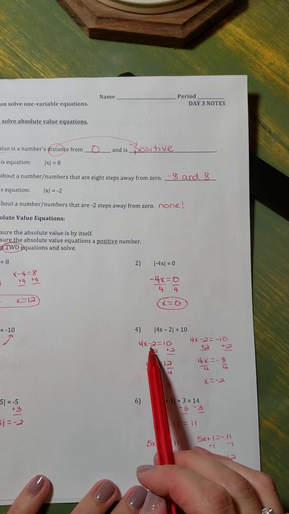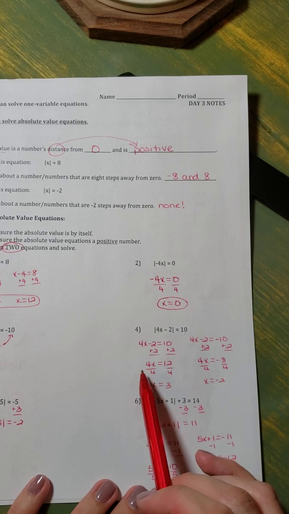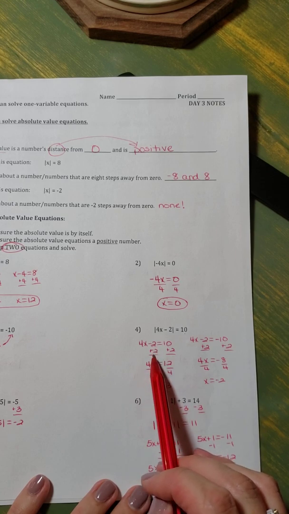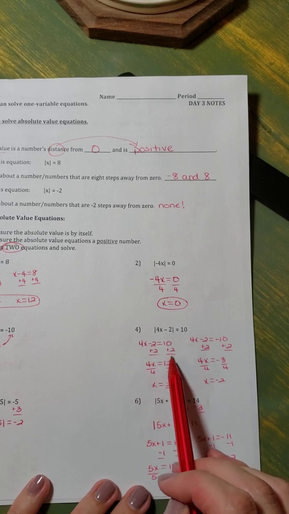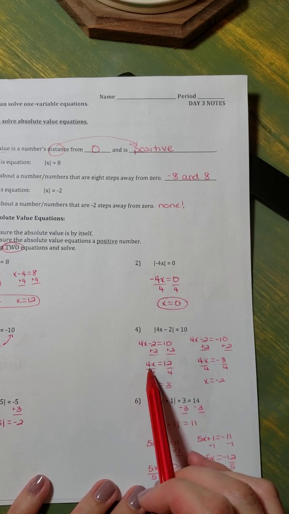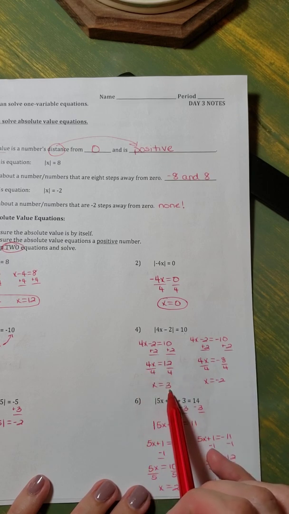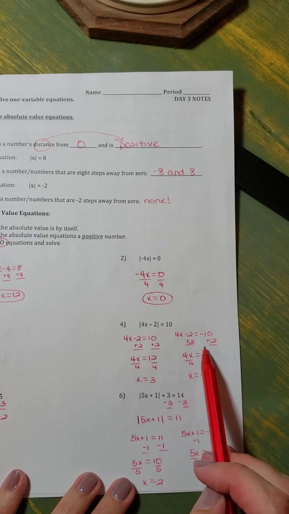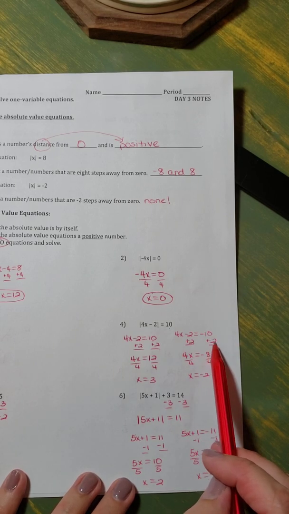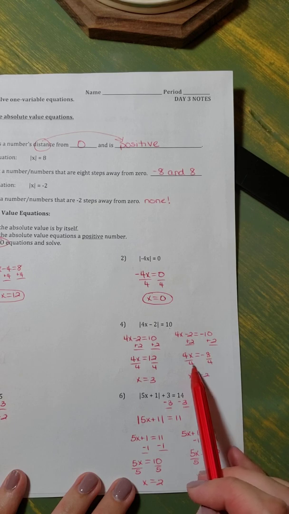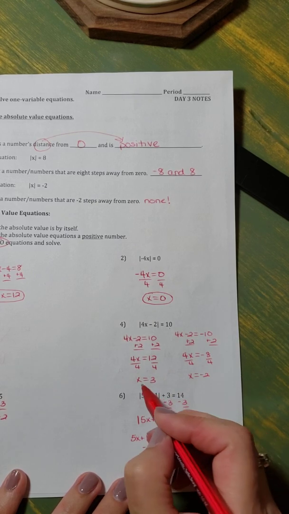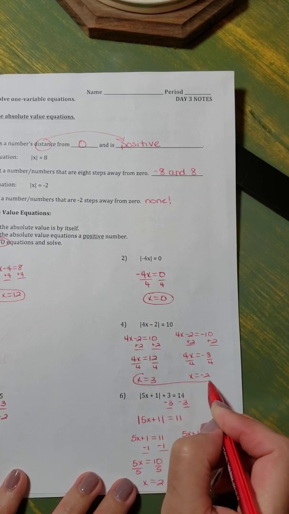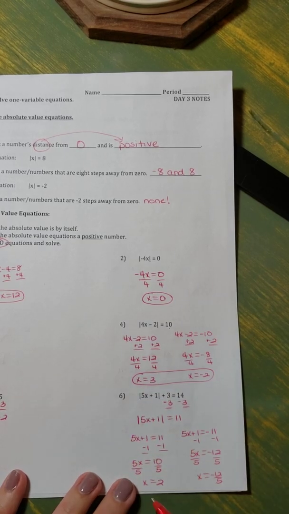This one's going to be a little bit longer to solve because there's two numbers to get rid of. I have to move the 2 over through addition, so 10 plus 2 is 12. Then we have to divide by 4. 12 divided by 4 is 3. I'm going to mimic those same steps in the second equation. Add 2 over, negative 10 plus 2 is negative 8. Divide by 4, x is negative 2. So here are the two answers.